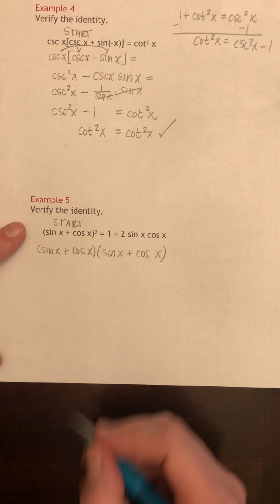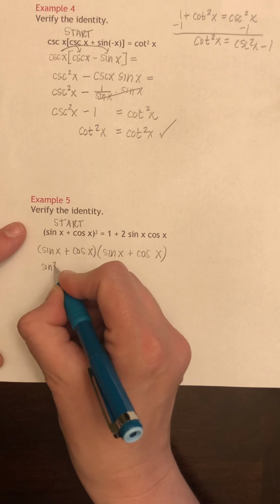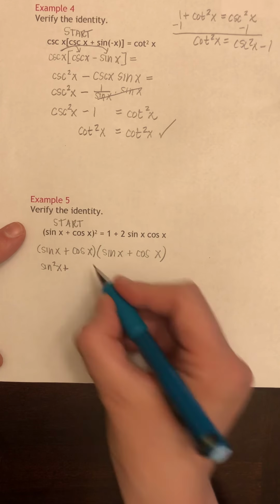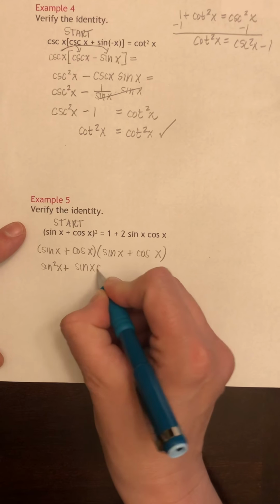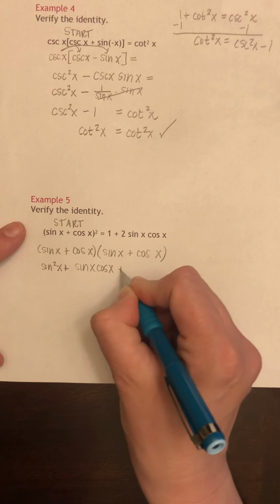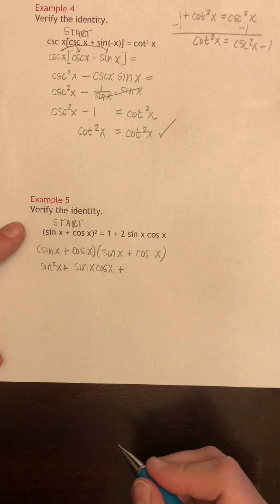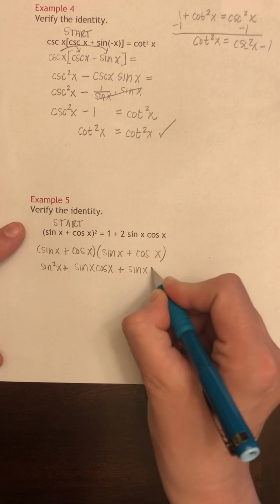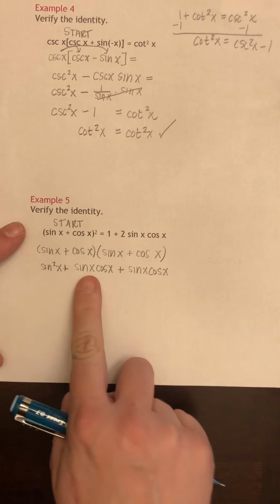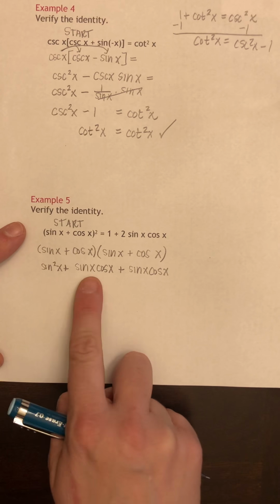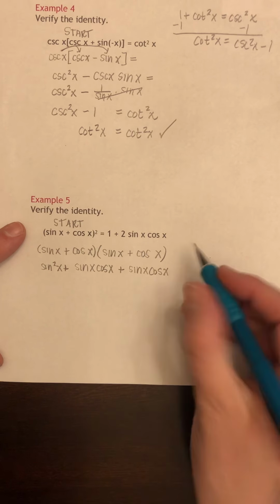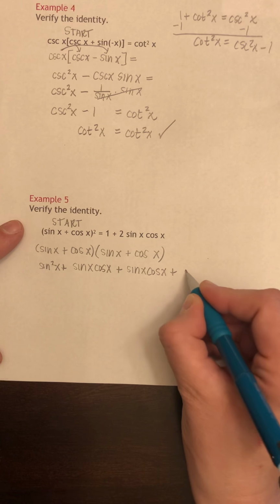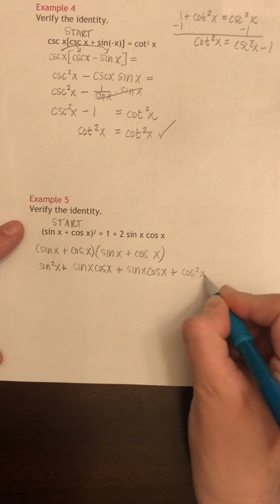So sine x times sine x is sine squared x. That's our first term. For outer, we're going to have sine x times cosine x. For inner, we're going to have cosine x times sine x. Now the order there doesn't matter. I'm going to go ahead and put the sine x in the front just because it was in the front for this term right here. So now I can see that those are like terms. And then for last, I'm going to have cosine x times cosine x, which is cosine squared x.